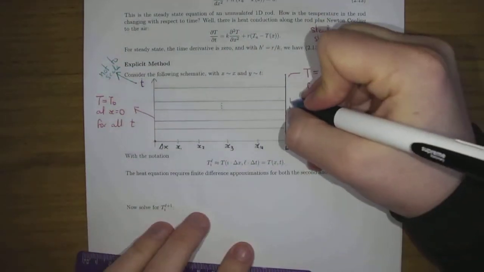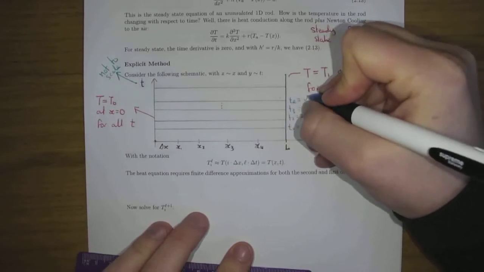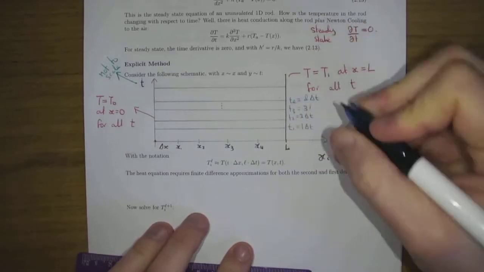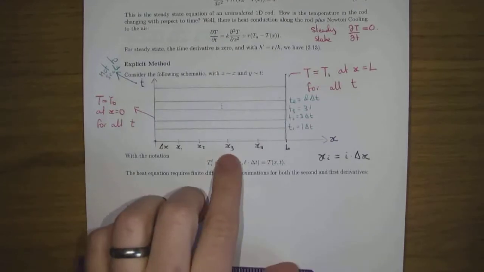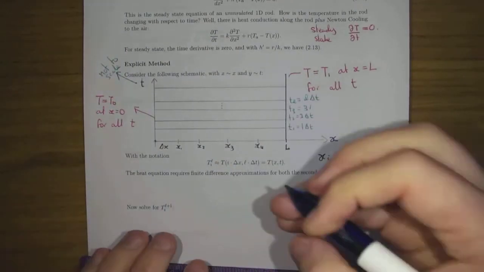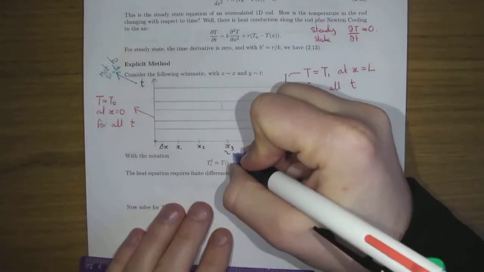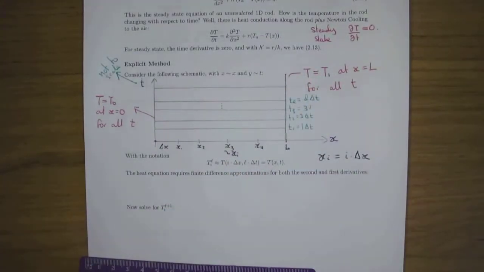TL equal to L times delta t. And then I'm going to imagine that this is Ti, because I need to generalize this to write down a formula. So this will be like Xi, this particular one I'm thinking about.